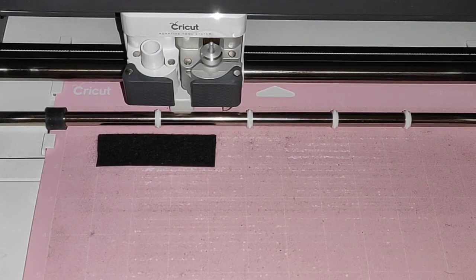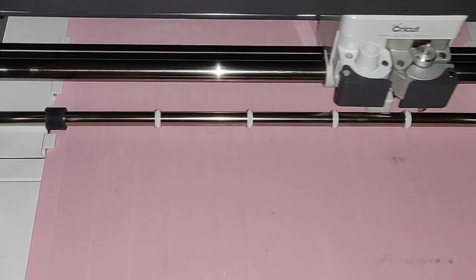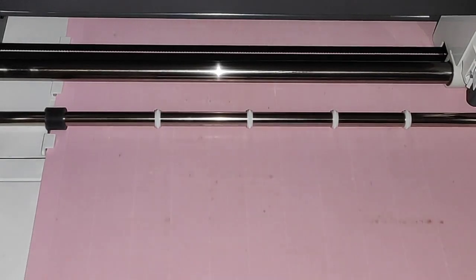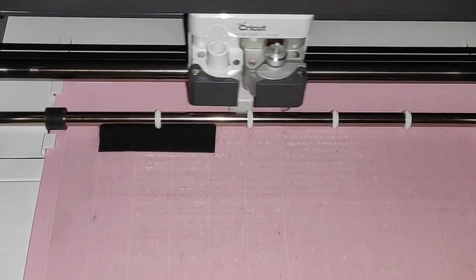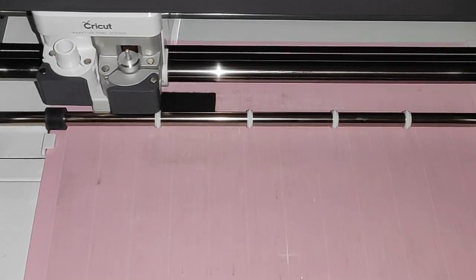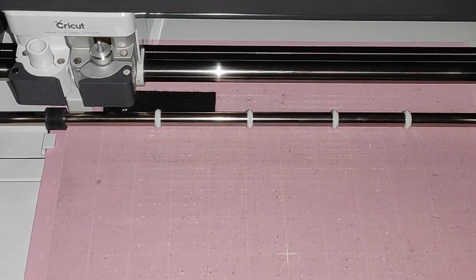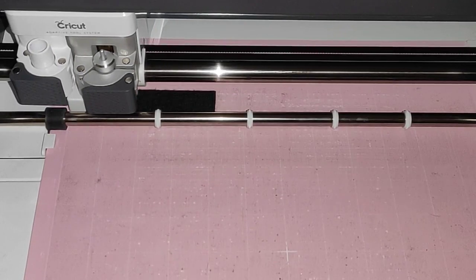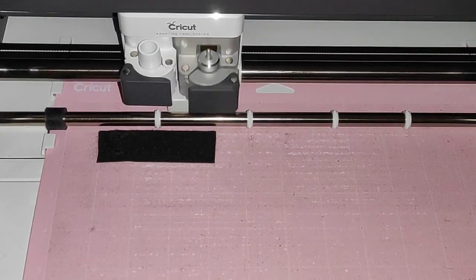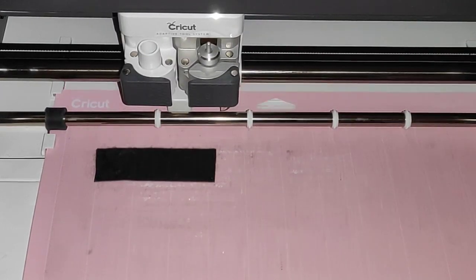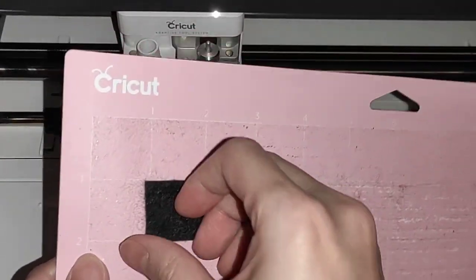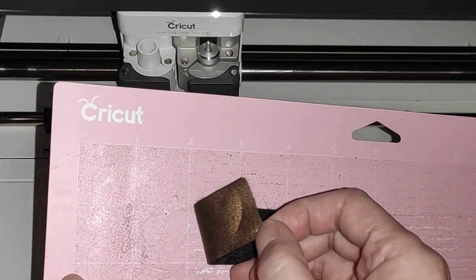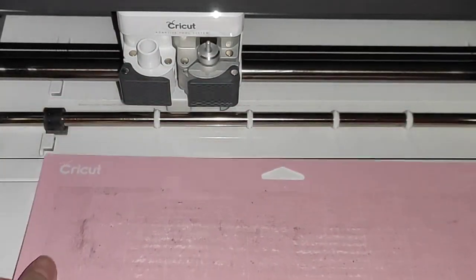Let's see how it turns out. It's almost there.